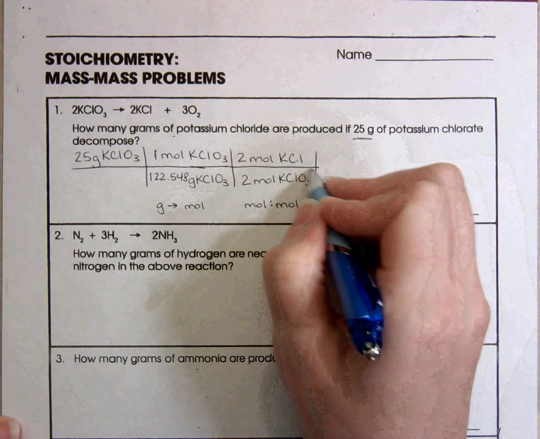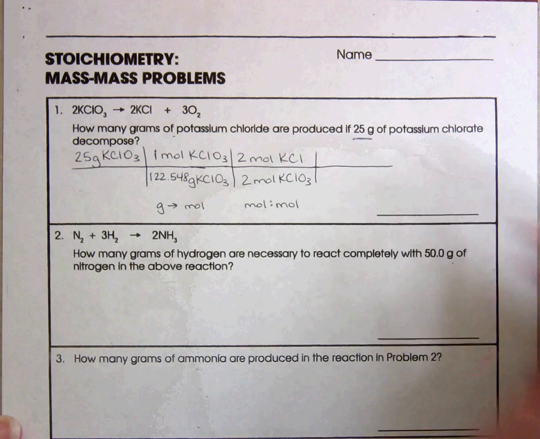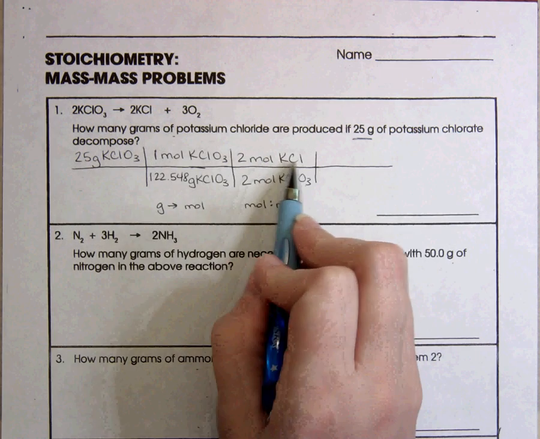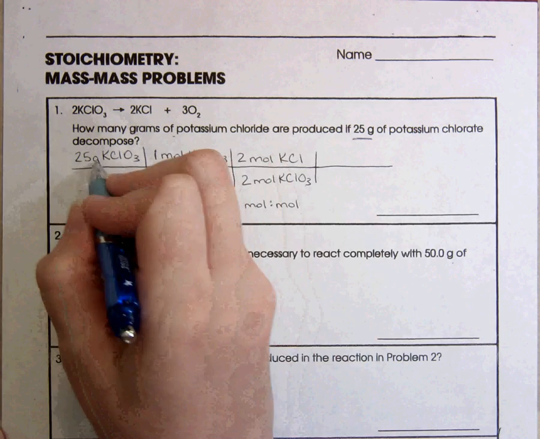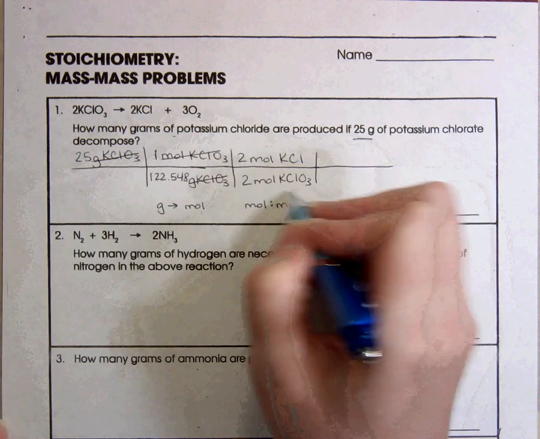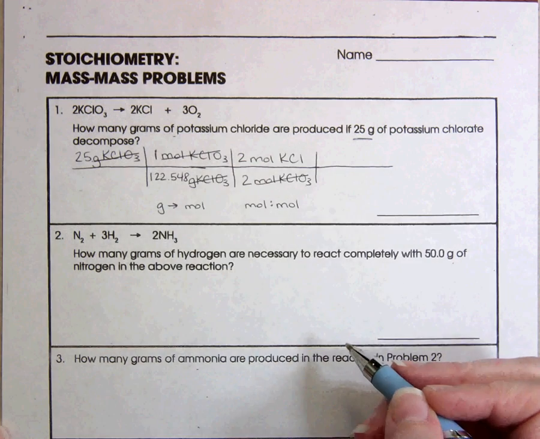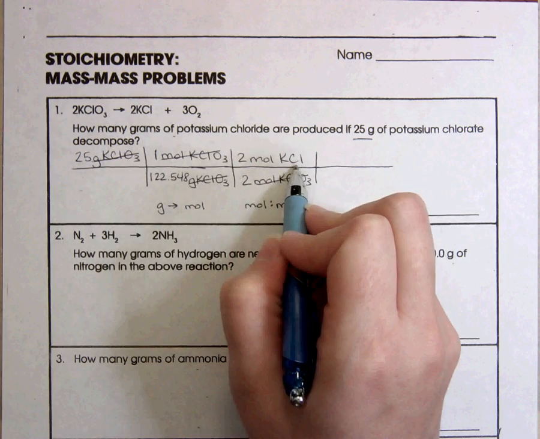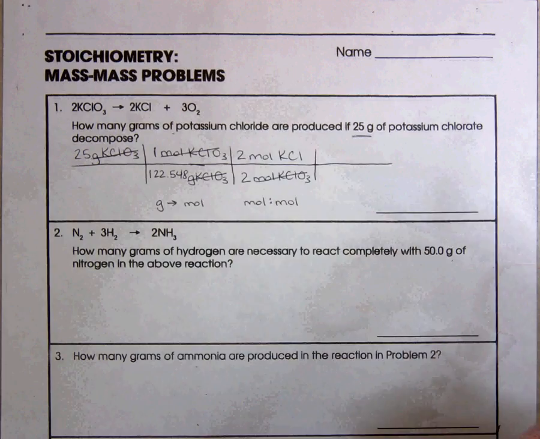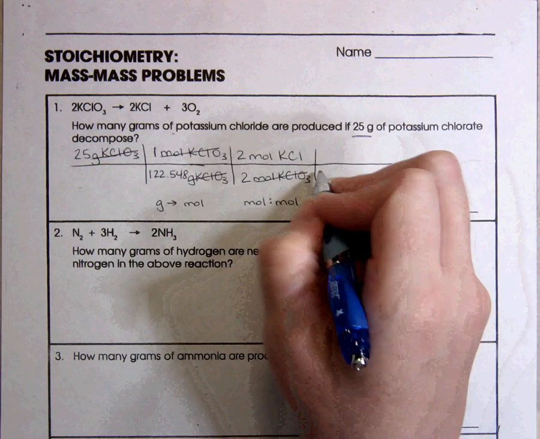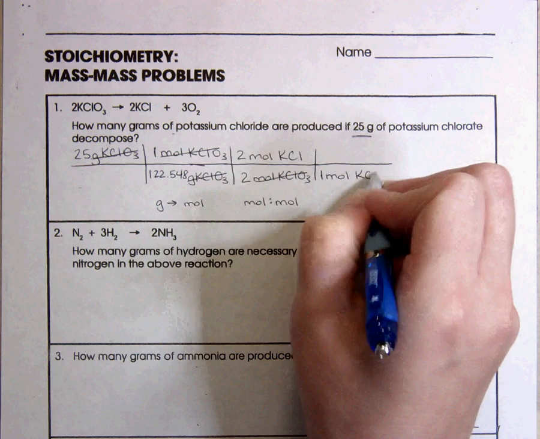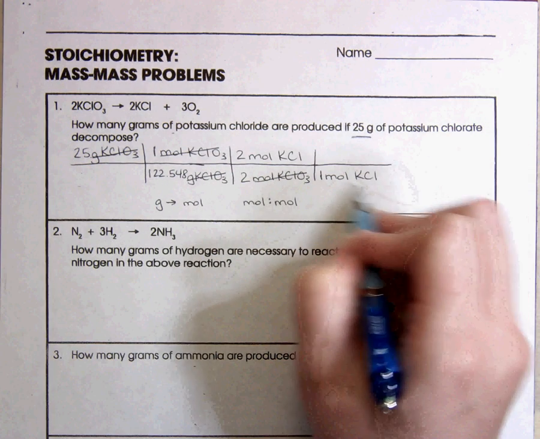I'm not done. I still have one last step, because at this point what I've figured out is how many moles of KCl I'm going to have, because my grams of KClO3 have canceled out, my moles of KClO3 have canceled out, and now I'm at moles of KCl. But I need grams of KCl, potassium chloride. So I know that if I had 1 mole of KCl, I would have its mass in grams.